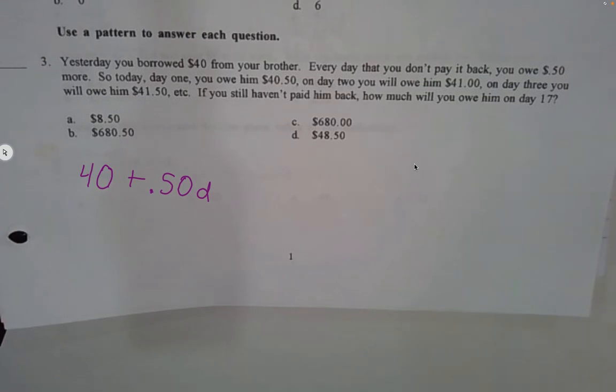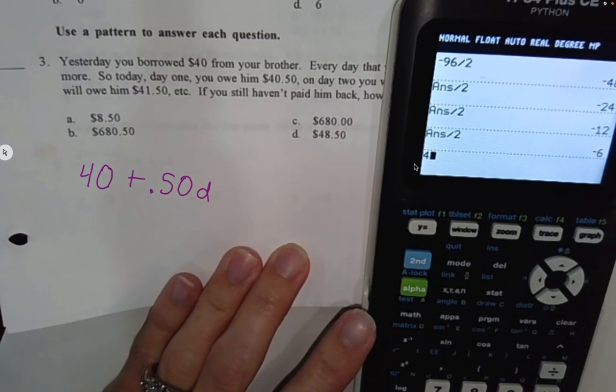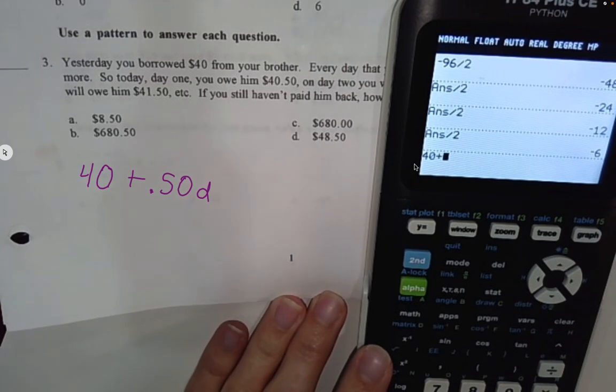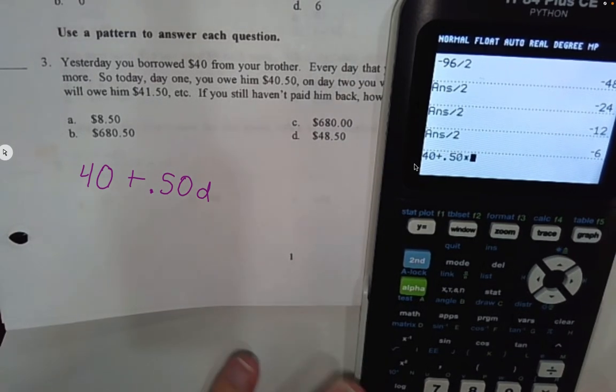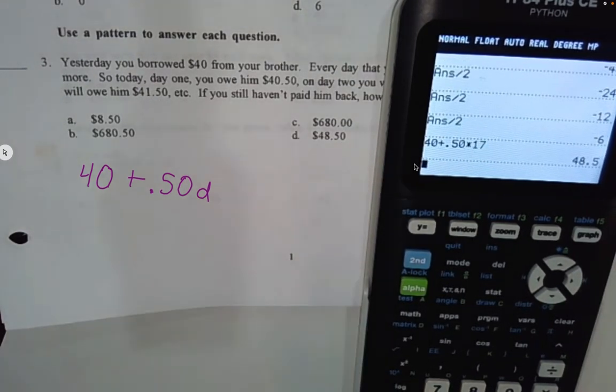They want to know how much you will owe him on day 17. You could have made a table as well. I think this is actually easier than a table on this one. Is everybody okay with this? So what do I plug in for D? 17. In my calculator, I would type in 40 plus 0.50 times 17. And it's $48.50. Does that make sense?